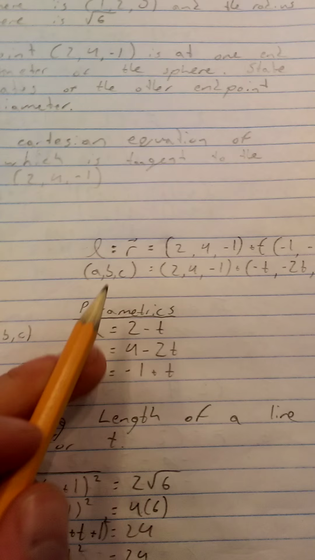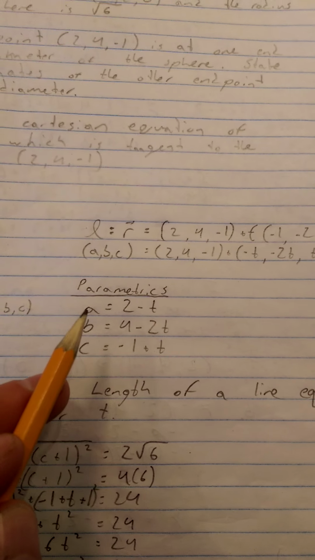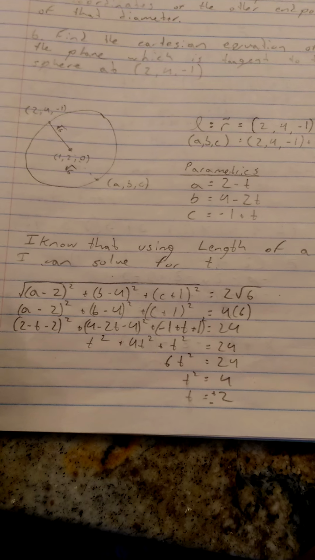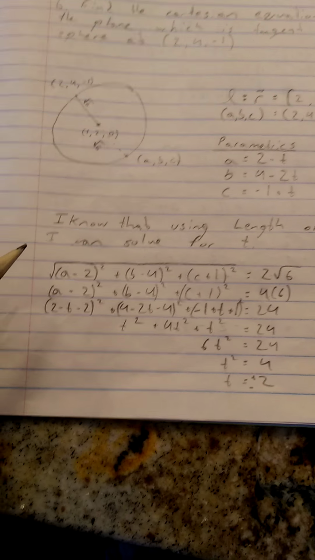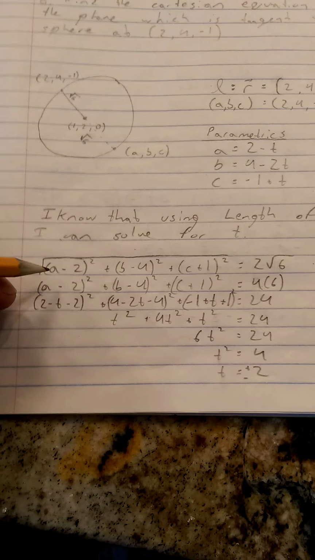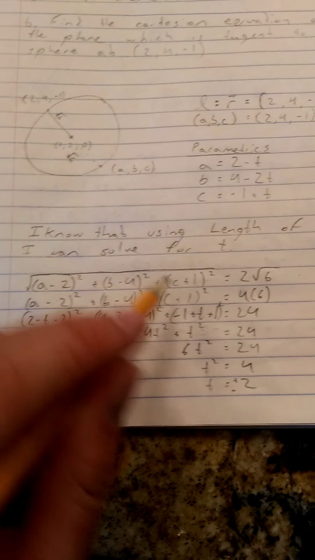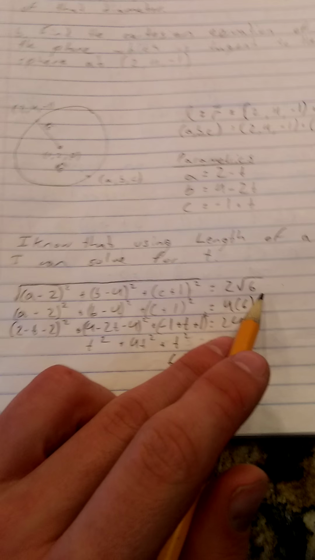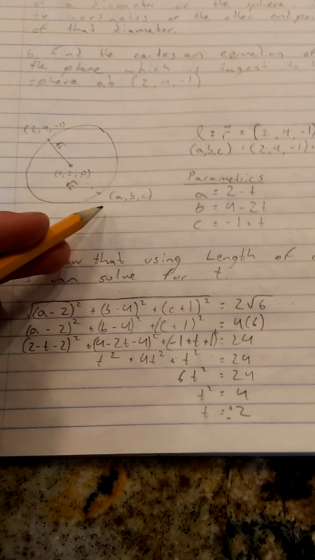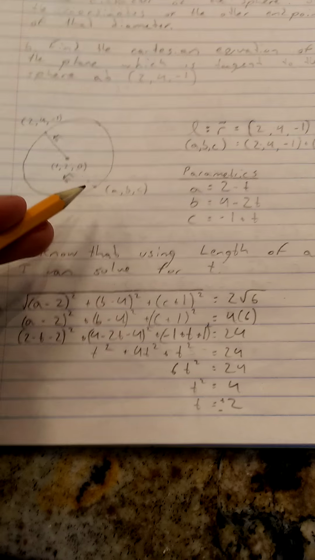And so I just set that I have to find out when a, b, c equals this line. So I isolate for a, b, and c using parametric equations. And I know that using the length of a line equation, I can solve for t, because t will be the only variable remaining. So the equation is x2 minus x1 squared plus y2 blah blah blah equals the length of the line. And I already know that the length of the line is 2 root 6, because the radius is root 6, so 2 root 6 would be the diameter.